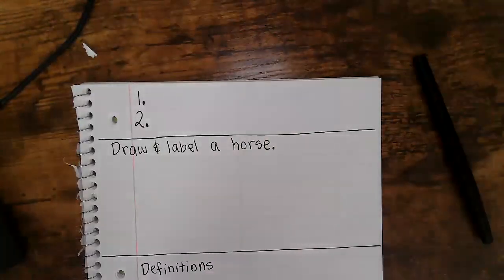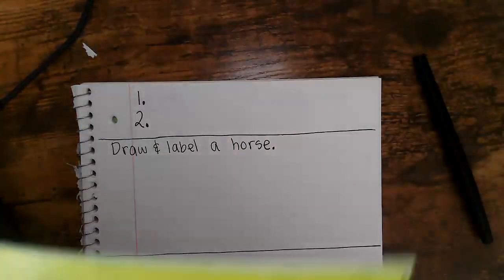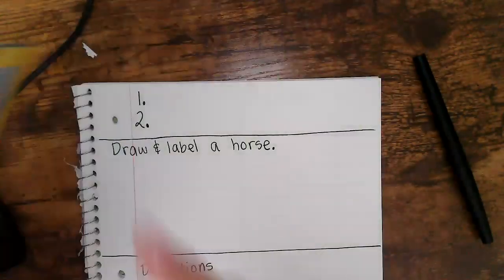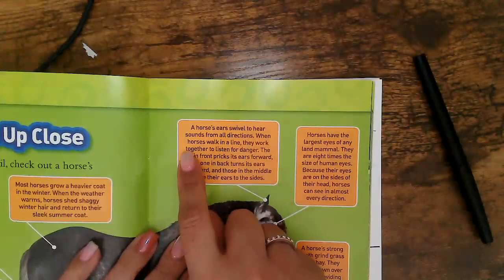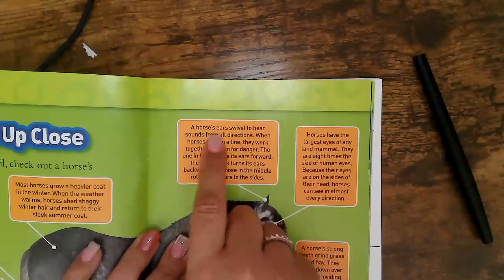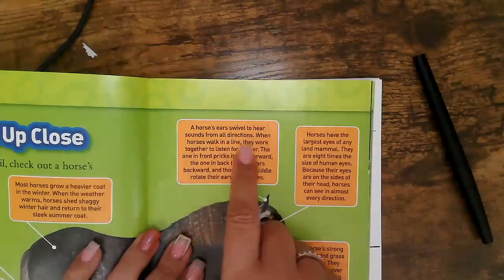I messed up here. So here we're going to go back to the part about horses' ears. And this is going to be on number 1. I have a question that's multiple choice, A, B, C, or D. A horse's ears swivel to hear sounds from all directions.